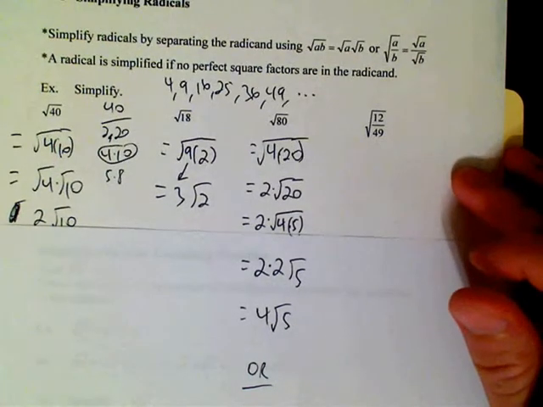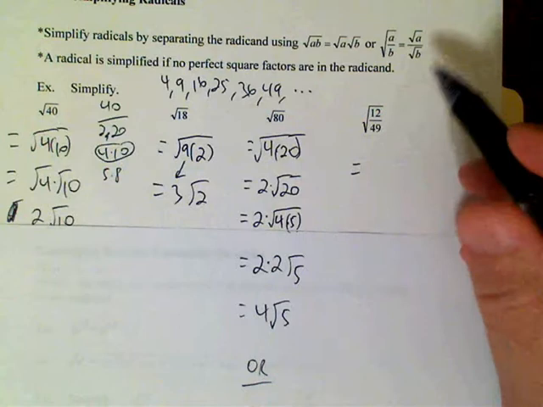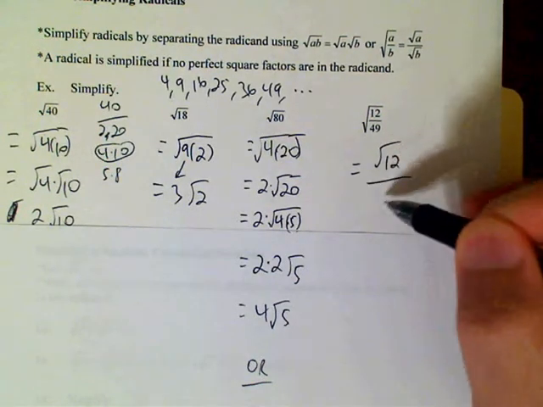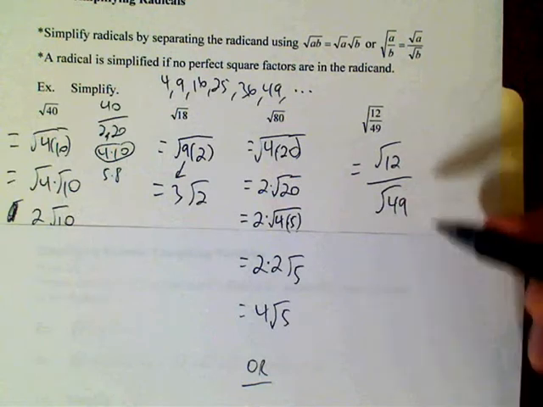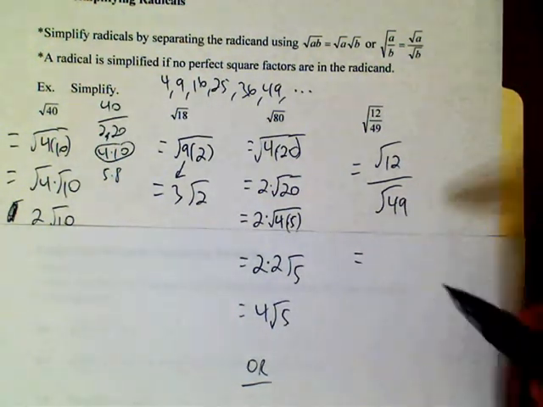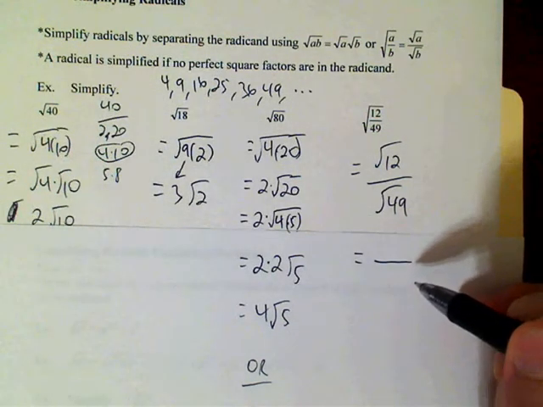Now on this one, first thing I'm going to do, I'm going to use this property. I'm going to separate it into 2 different problems: square root of 12 over the square root of 49. When I do this one, I always do the easy part first, in this case, the denominator. Square root of 49 is 7.